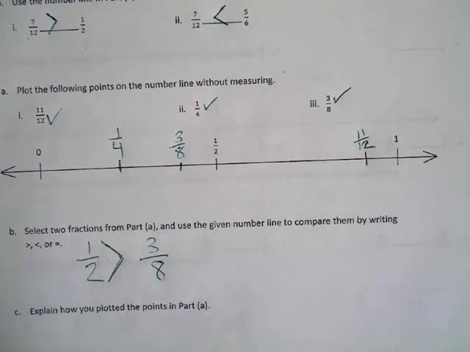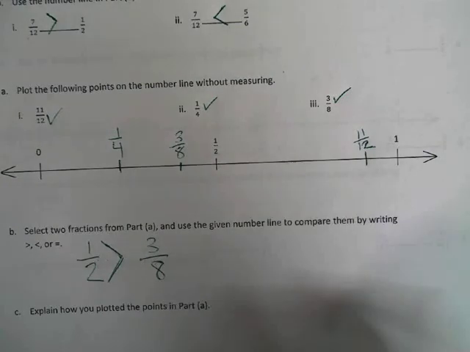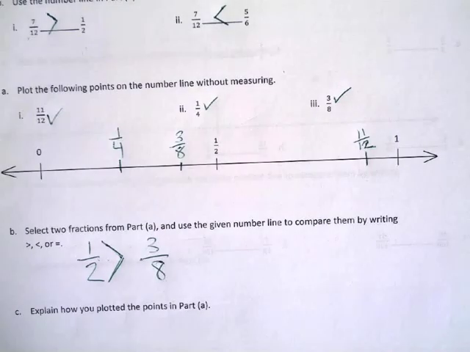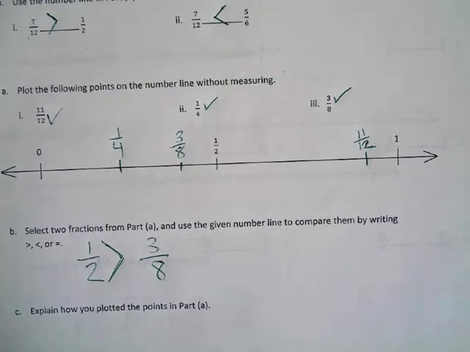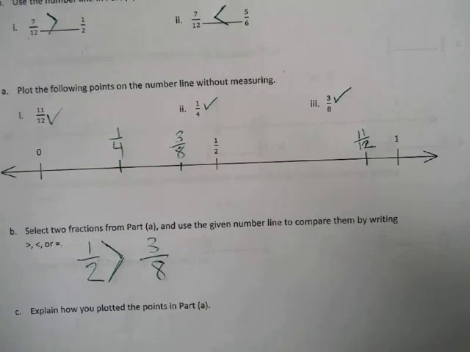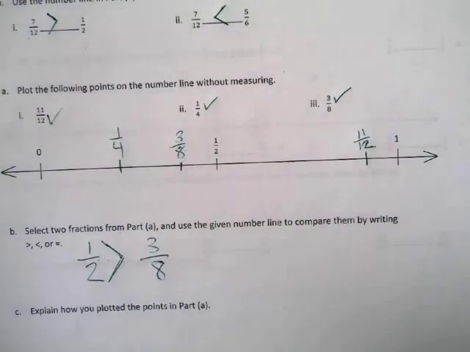All right, 2 more numbers, because it said 2 of them, right? Oh, select 2 fractions. So we selected 2. You don't have to do 2 sets of them like we did there. But we can do C, though. Explain how you plotted the points in 2A. How did we plot all those points? Should we start off with the one that we did first? How did we figure out that one?